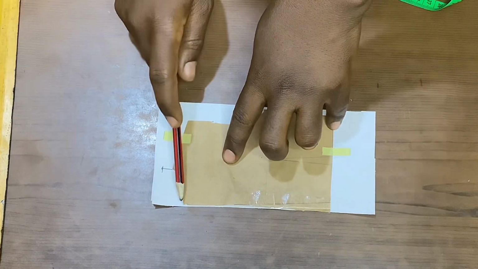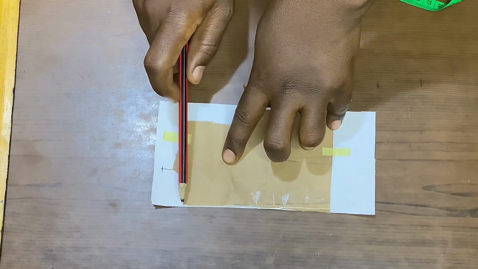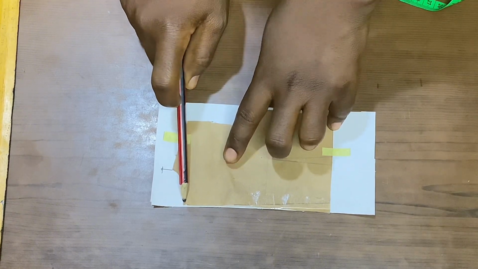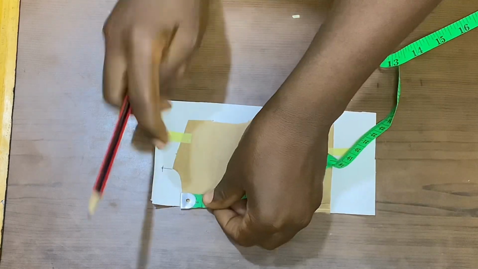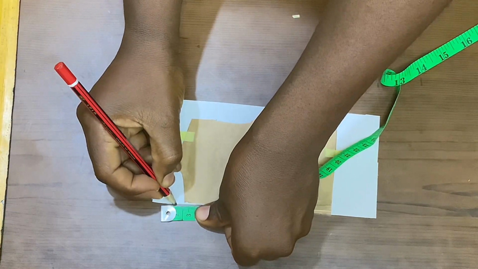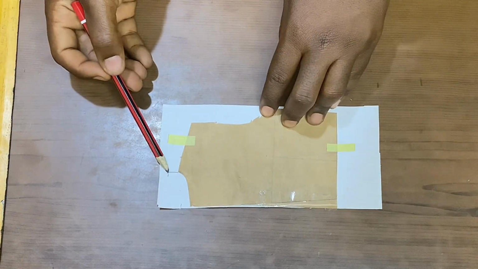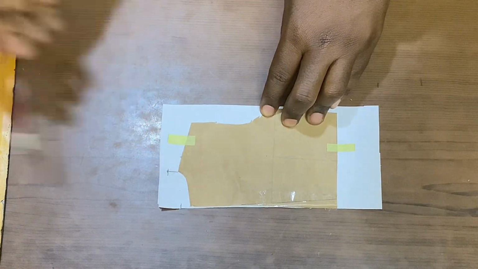From this point here, that's the neckline, we're going to go ahead and measure 1.5 centimeters to 2 centimeters. So I'll just measure from here. Using a curve, I would now connect this part to the shoulder here.